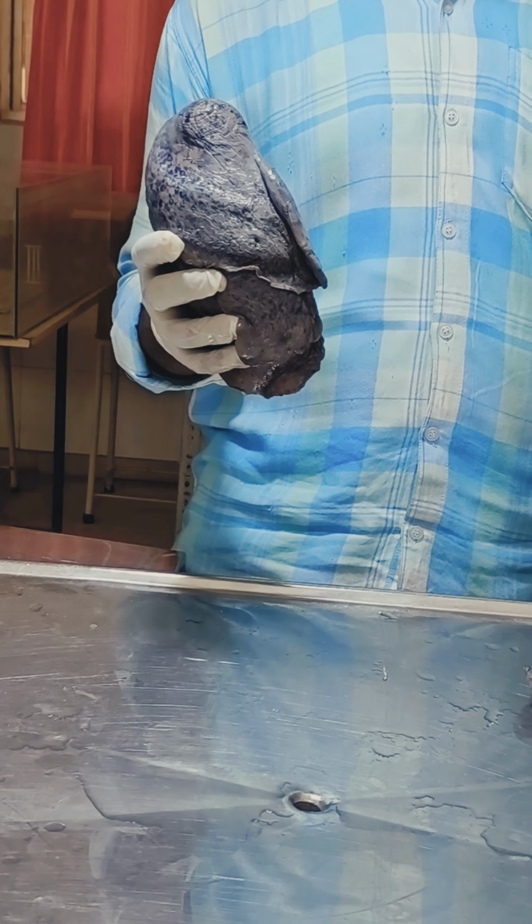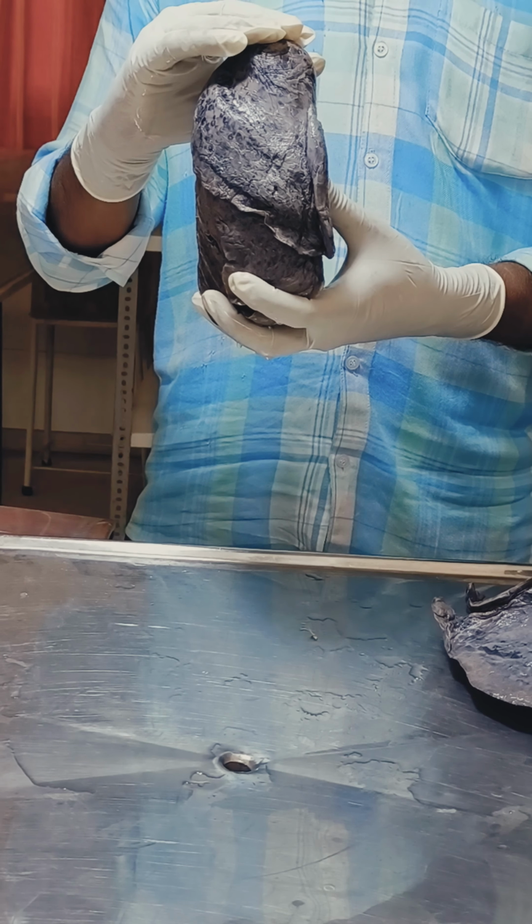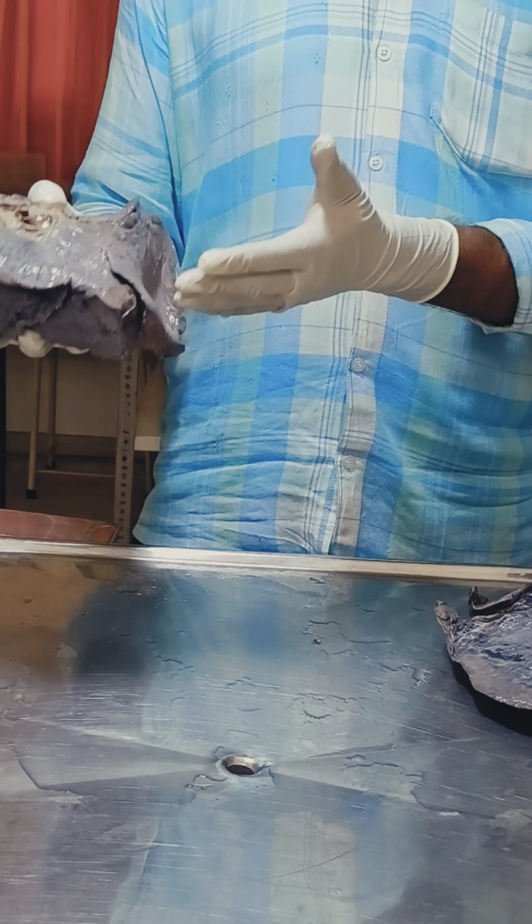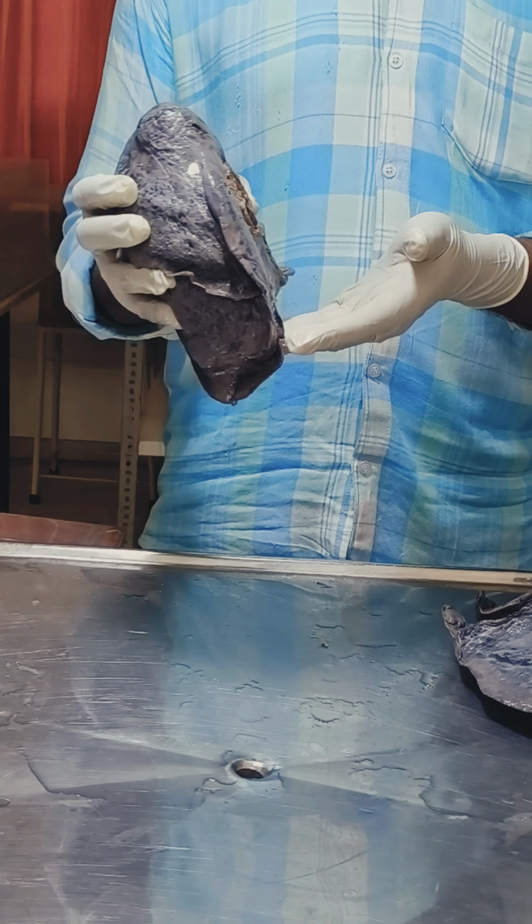Next, in the general or external features of the lung, you have to tell what each lung consists of. After the weight, you have to mention that each lung has an apex, and this is what we call the base, then the anterior border, and this is the posterior border. Then we have the inferior border.